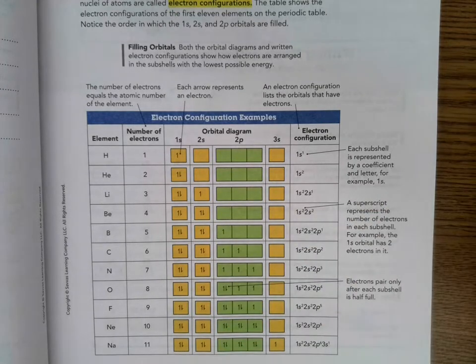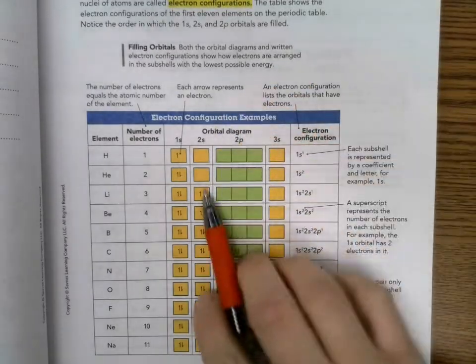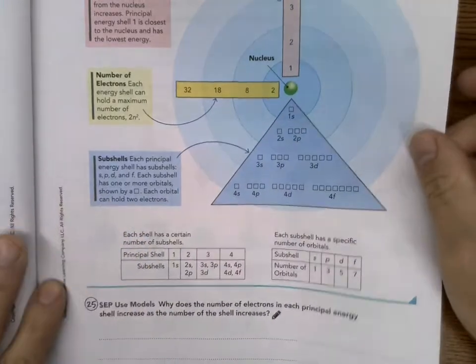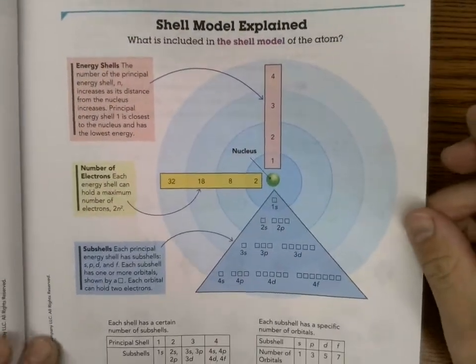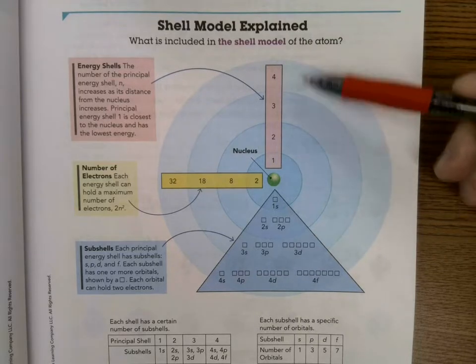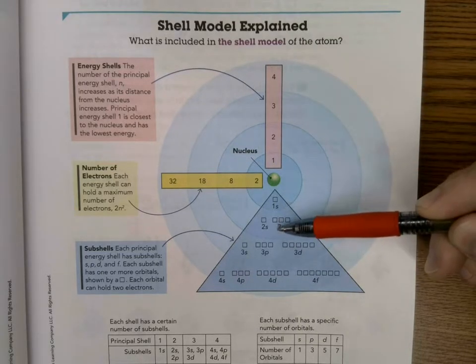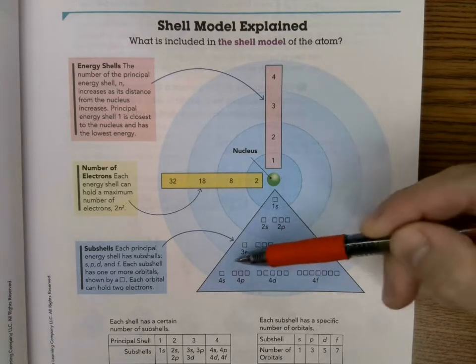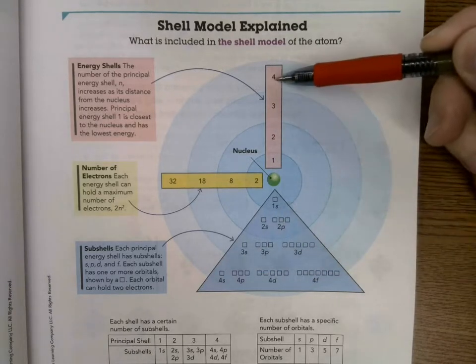All right, so let's go through this. Remember how I told you last time in the orbital shell model explained diagram, there are two things you need to be aware of. You have this first number in front of all of these sections down here. We have 1, 2, 3, 4. These are energy shells.